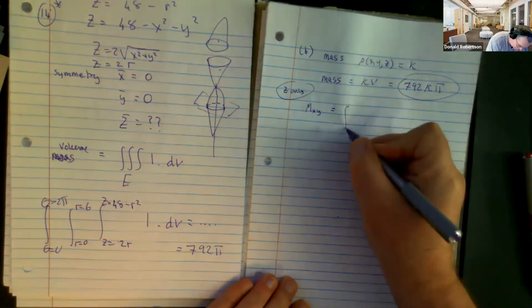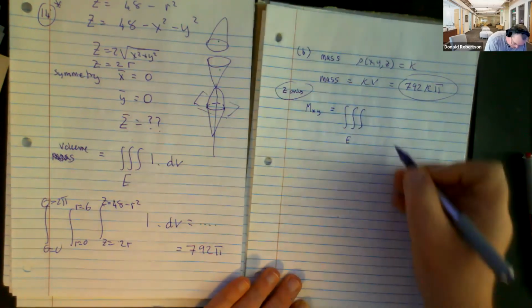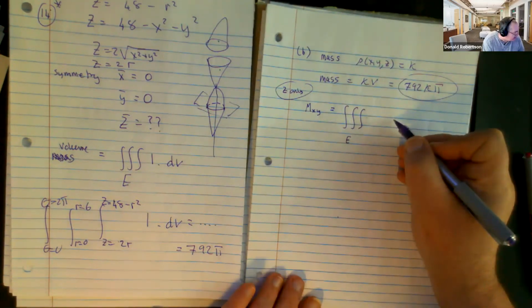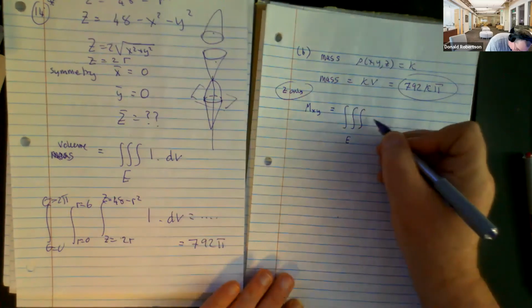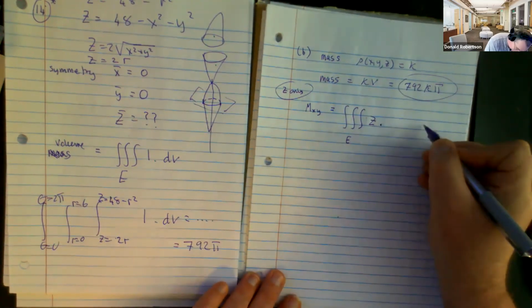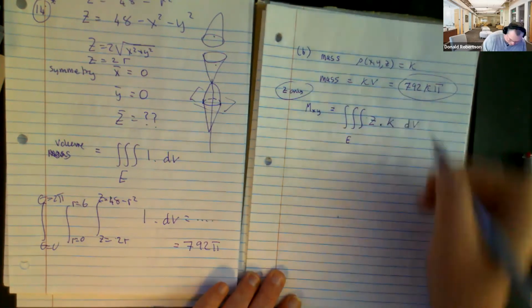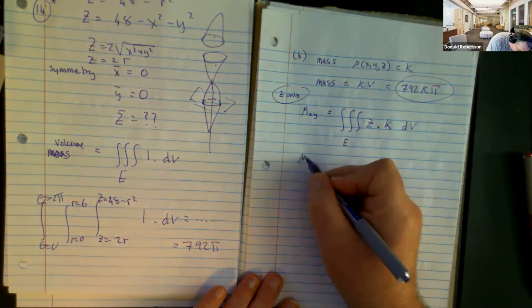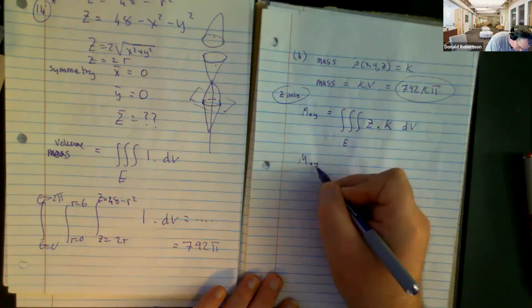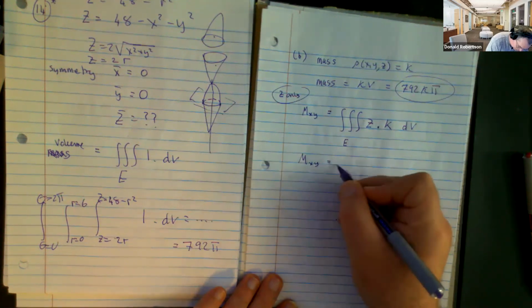This is going to be the triple integral over the region E of Z times the density function, which happens to be K. If you want to know what the other two are, there's XY, that's the moment about, that's the one I just did actually.